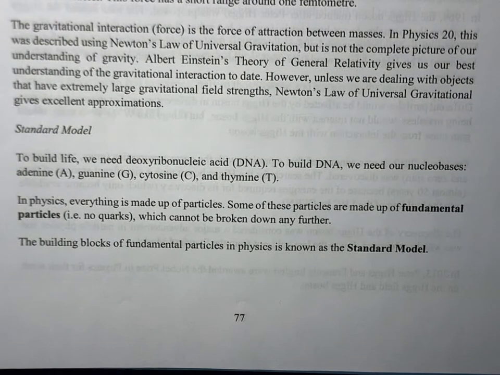Now, the last thing we just want to talk about is this thing called the standard model. So if you've taken a biology class, you know that to build life, you need DNA. And then to build DNA, we need the four nucleobases. So we need adenine, guanine, cytosine, and thymine. Well, we could kind of take that and extend it to the real world.